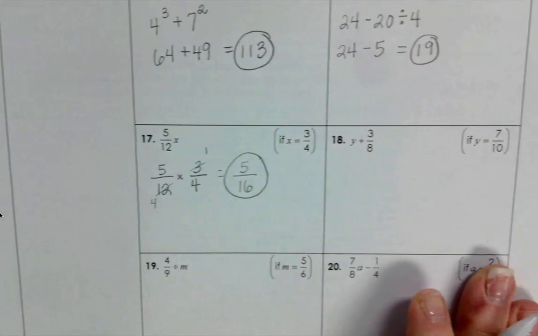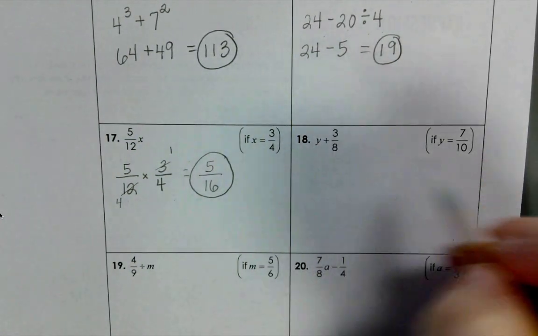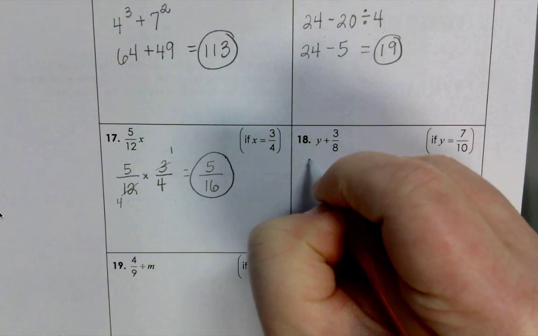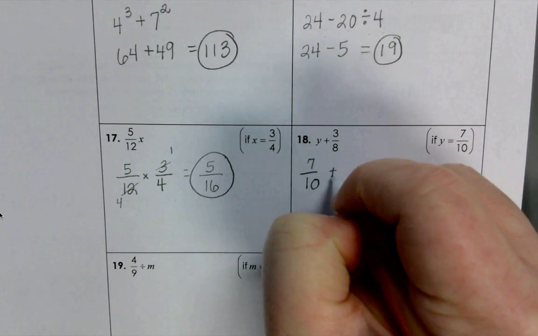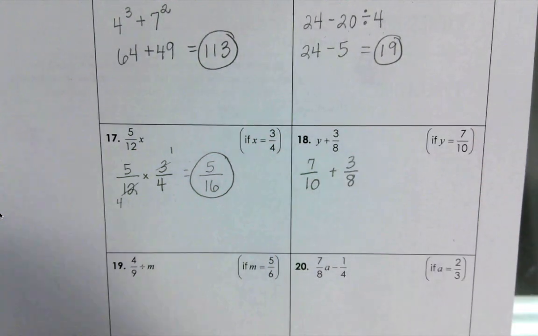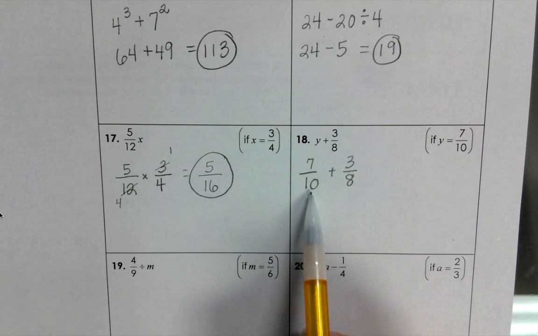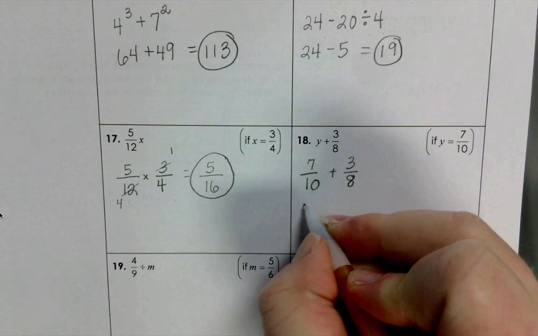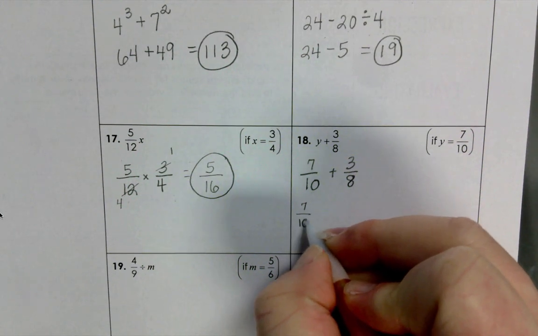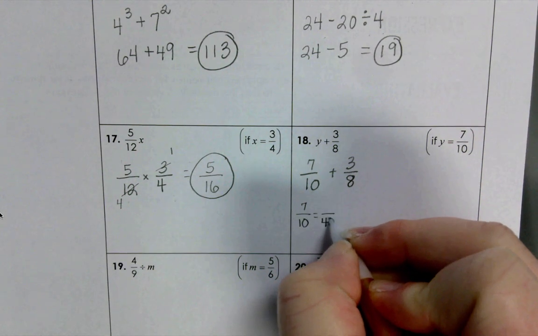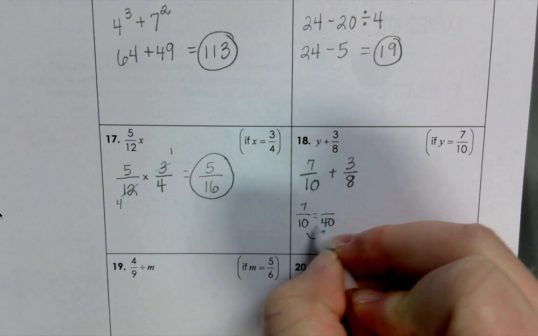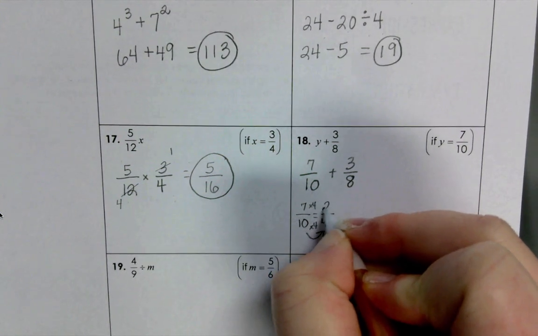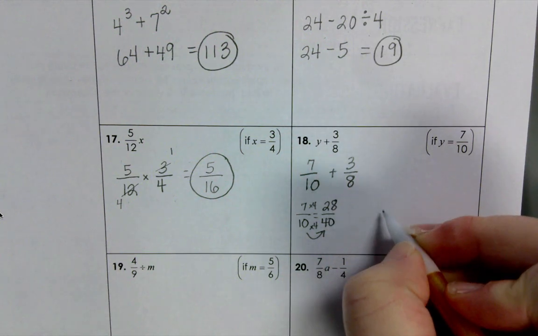Okay. Oh, here's another one. y plus 3 over 8. y is 7 tenths. So we're going to put 7 tenths plus 3 eighths. It's been a minute since you've added fractions, so we need to find the least common multiple of 10 and 8. 2, 3, 4, 40. So watch this. 7 over 10. 10 to 40 is times 4. 7 times 4 is 28.